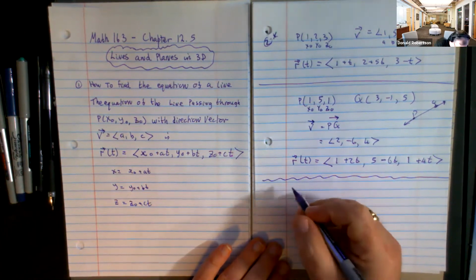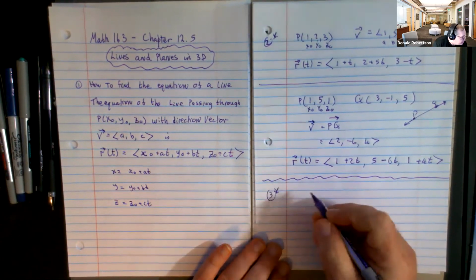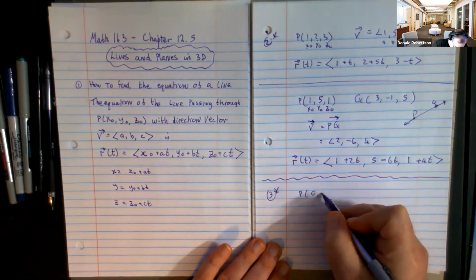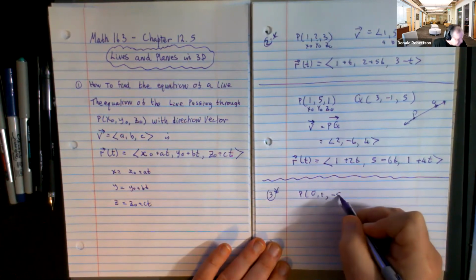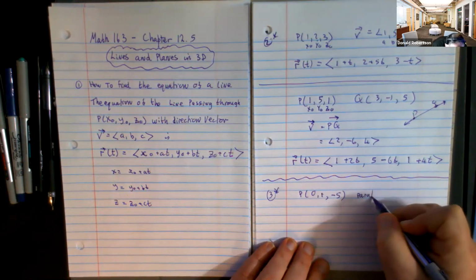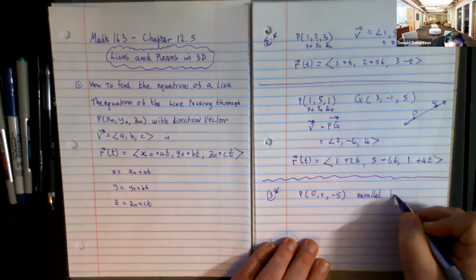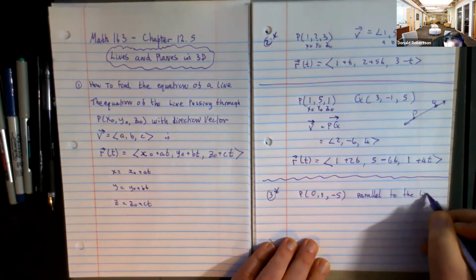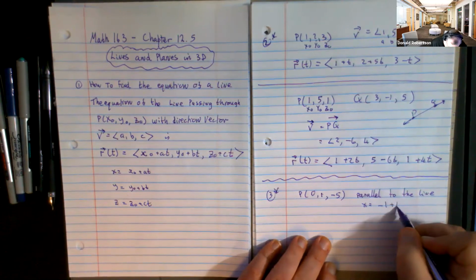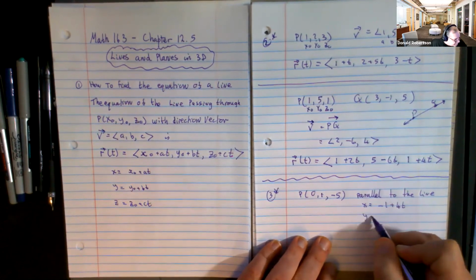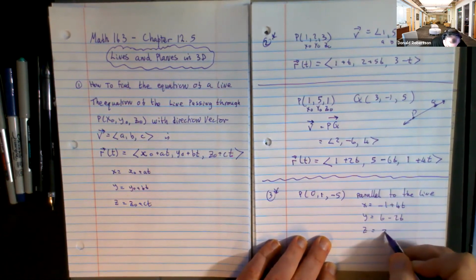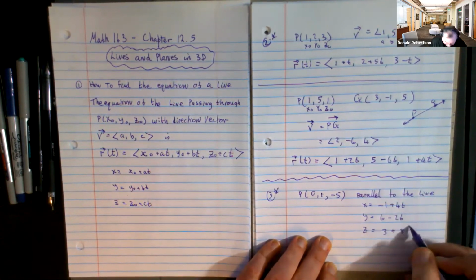Now, how about this one? This is going to be similar to question 3. Suppose I tell you a point on the line, a coordinate 0, 1, -5, and I tell you this, that my line is parallel to the line, and the equation of the line that they gave me in its parametric form is this guy.